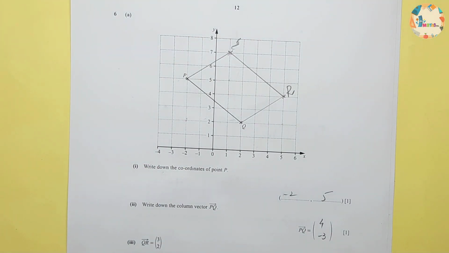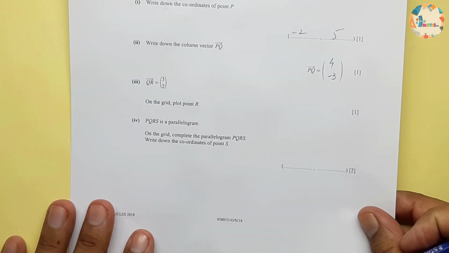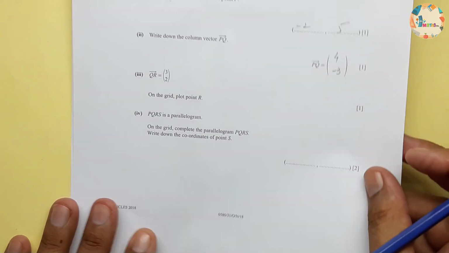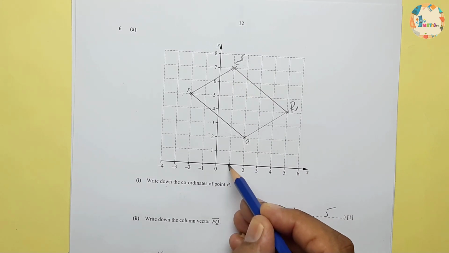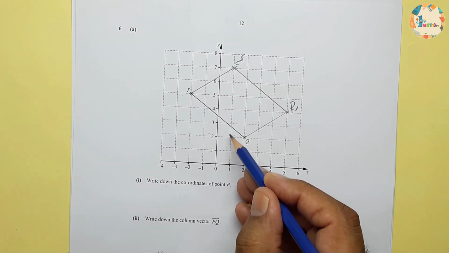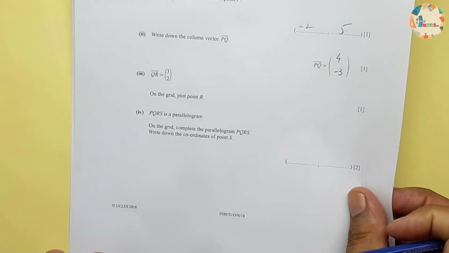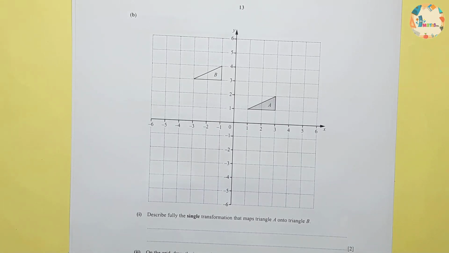Next is QR is equal to 302. So for this one, we have to write the position vector of S. S will be at 1 and, counting 1 2 3 4 5 6 7, so 1 and 7 will be the ordered pair for this one. So 1 and 7.